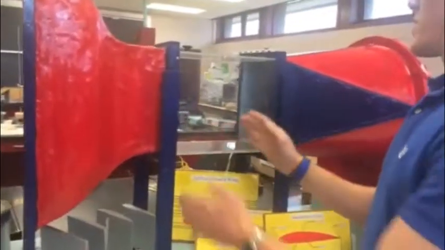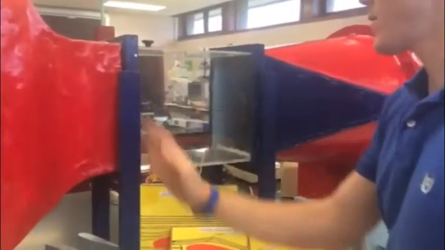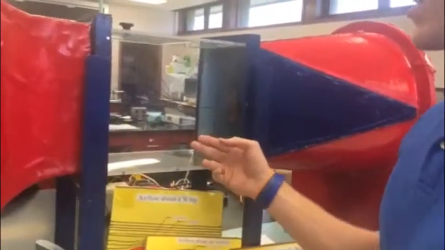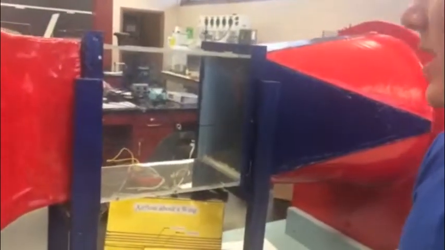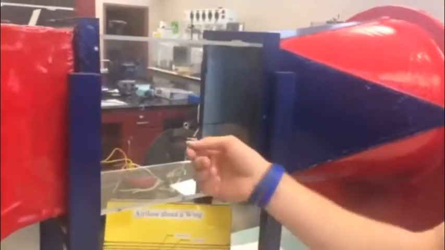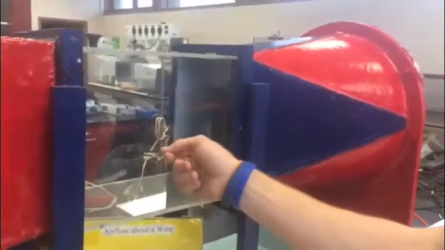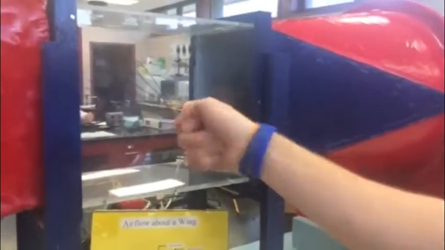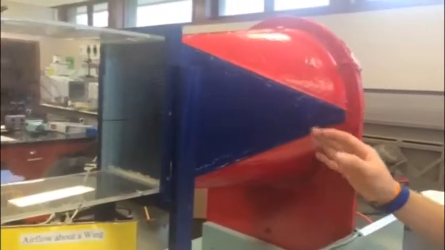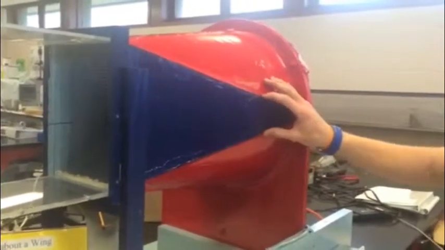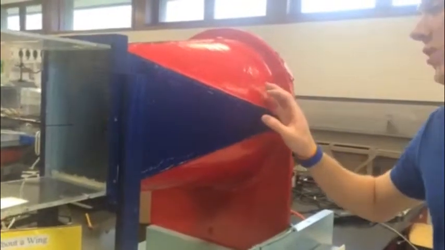The next section is a test section. It's 7 by 10 inches and it's made entirely out of plexiglass, and this is what houses the airfoil that we'll be testing, and you can change the angle of attack or the pitch of the airfoil based on rotating it on a dowel. And the last section is the diffuser section, which is where the air is funneled out.